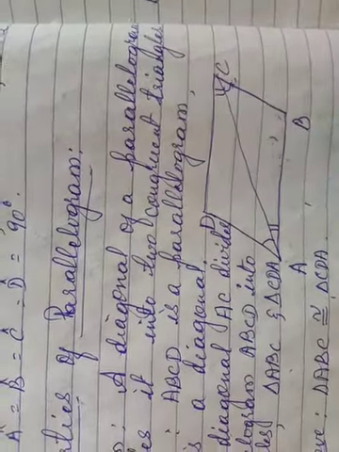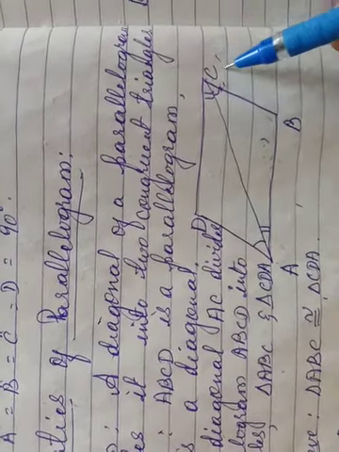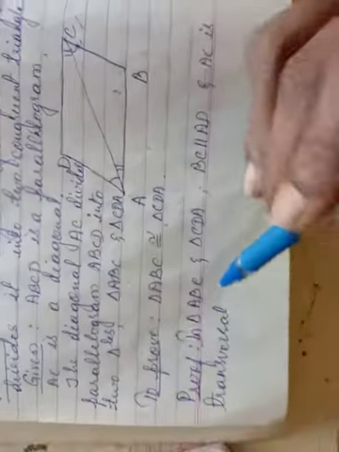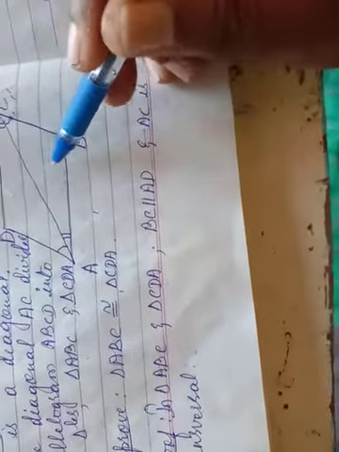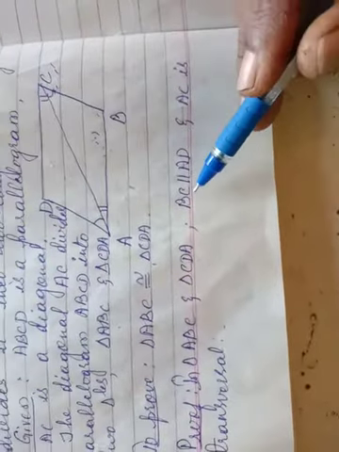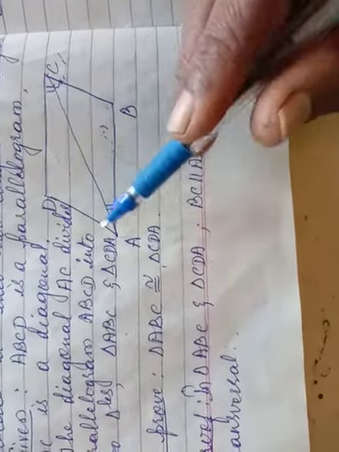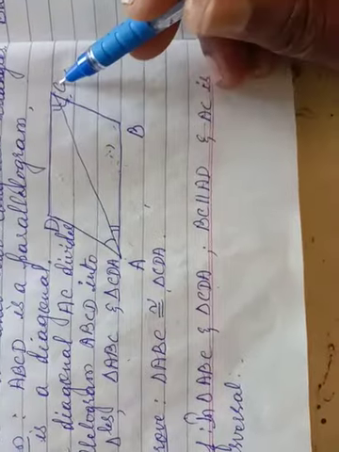Okay, what do we have to prove? We have to prove triangle ABC is congruent to triangle ADC. Okay, now proof. In triangle ABC and triangle CDA, let us compare both the triangles. Okay, now in this BC is parallel to AD and AC is a transversal.